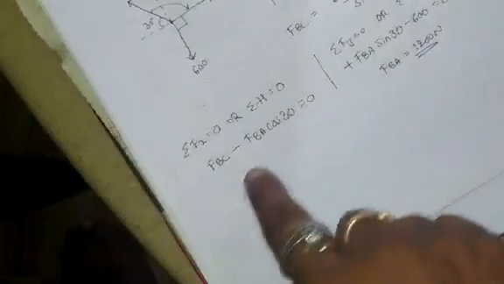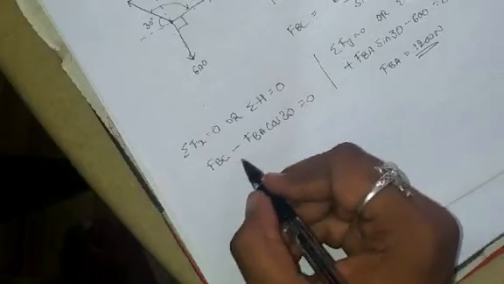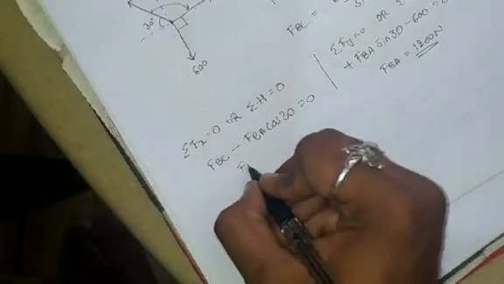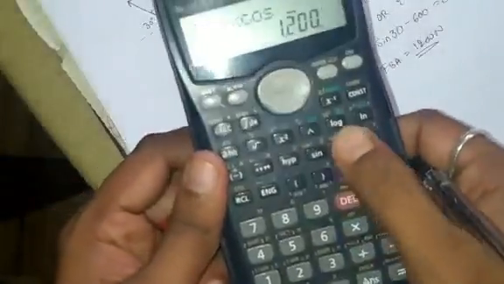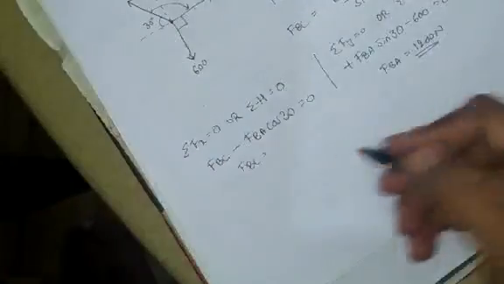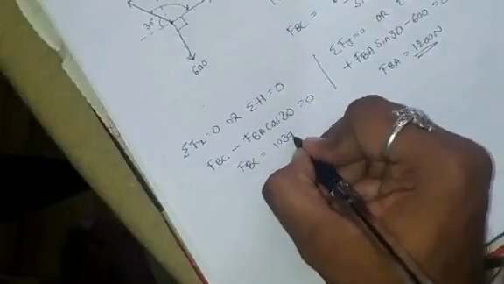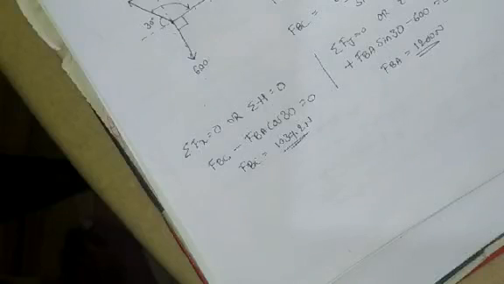Now from this equation we got the value of BA, so FBC directly is equal to 1200 cos 30, which is 1039.2 newtons. You can use either equations of equilibrium, that is summation of Fx equal to 0 and summation of Fy equal to 0, or Lami's theorem when there are only 3 forces.